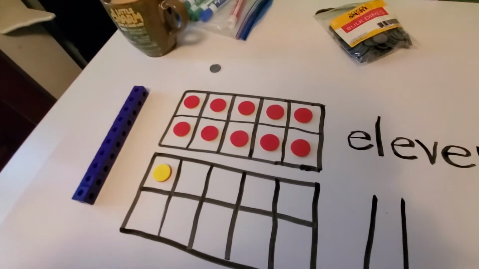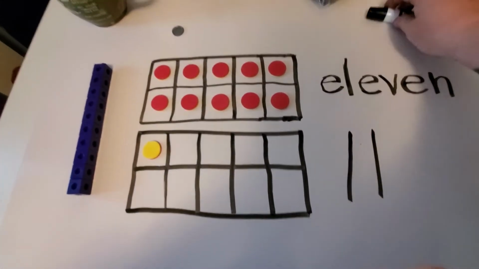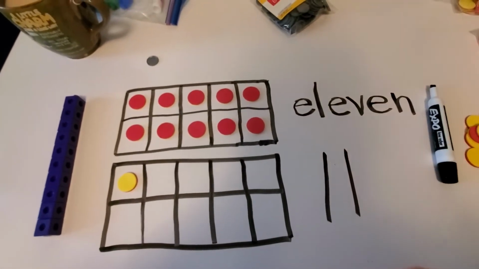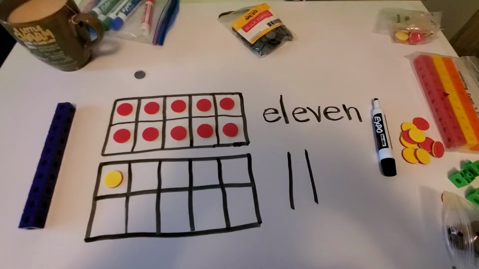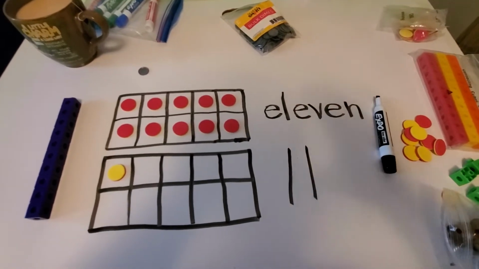Oh, sorry. Sharp doing things one-handed. Using our 10 frame and using our money as well. Give me a second. Okay, so here's another way that we can make the number 11.